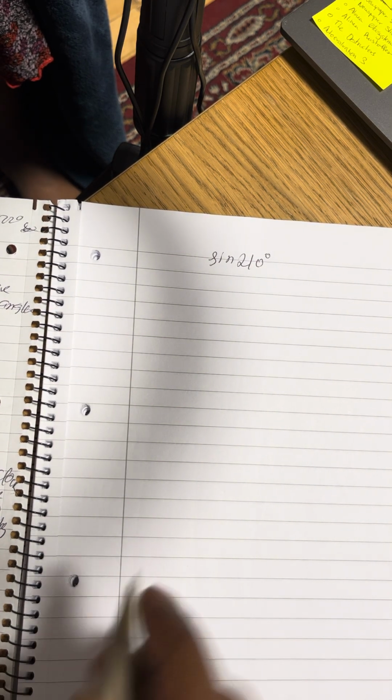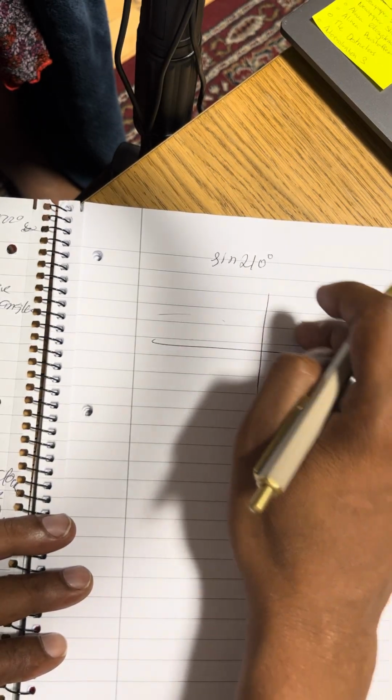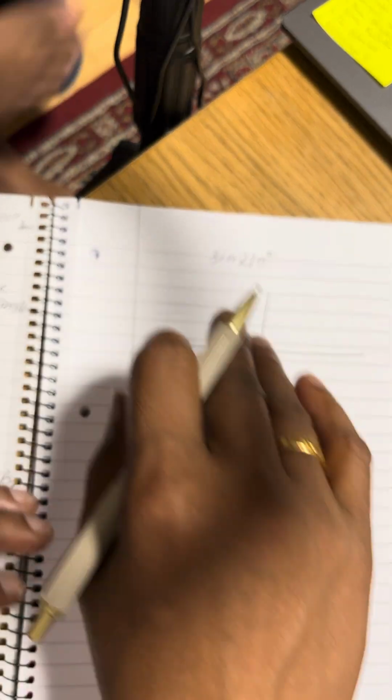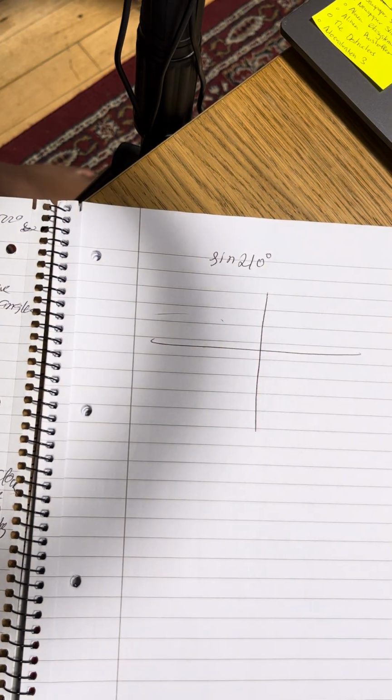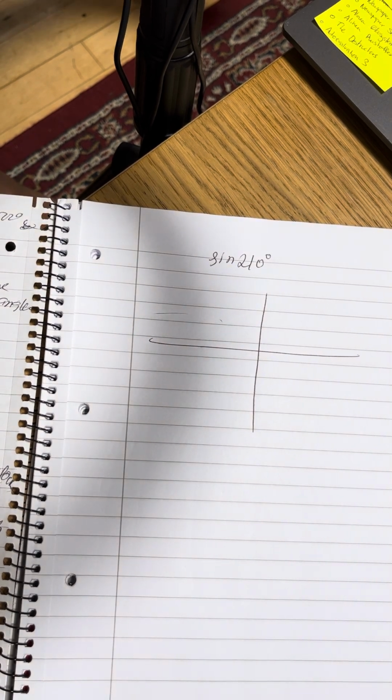In the quadrant, it's 90, 90, 90, 90, 360. You can determine this based on 90 degrees, 180 degrees, 270 degrees, or 360 degrees. There are many different ways, but let us learn one way.